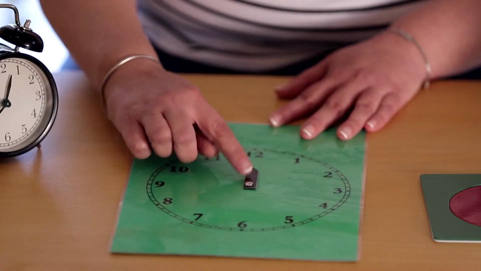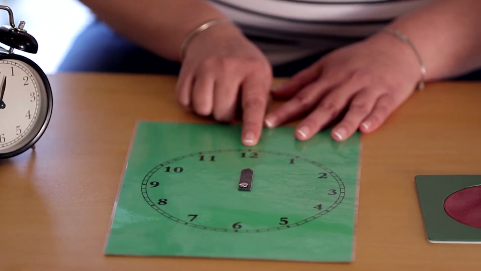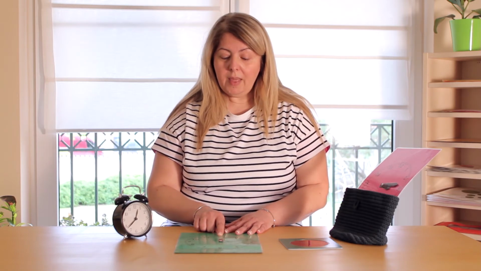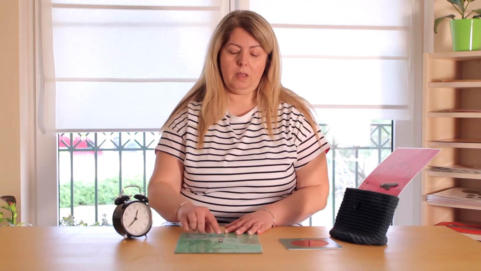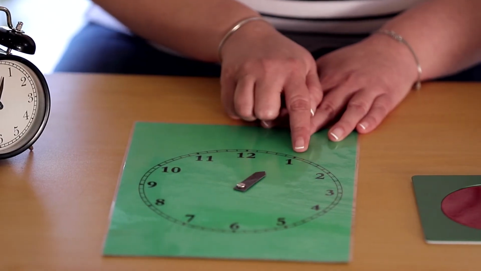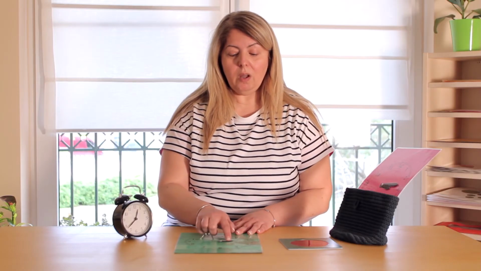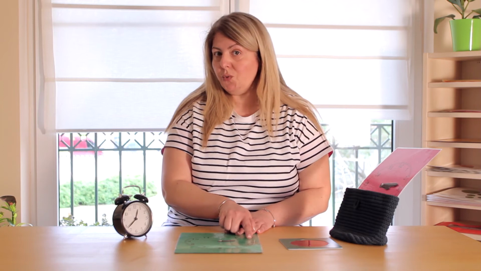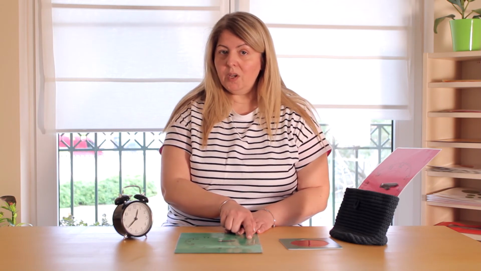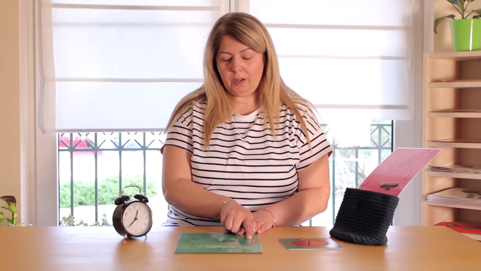Then at 12 o'clock, it's time to have lunch. But it's 12 o'clock, noontime. Then you have another 12. At 1 o'clock, it's time to go outdoors to have a little break. Then again 2 o'clock, but now it's in the afternoon. It's time for you to go back to the classroom to do the afternoon cycle of work.